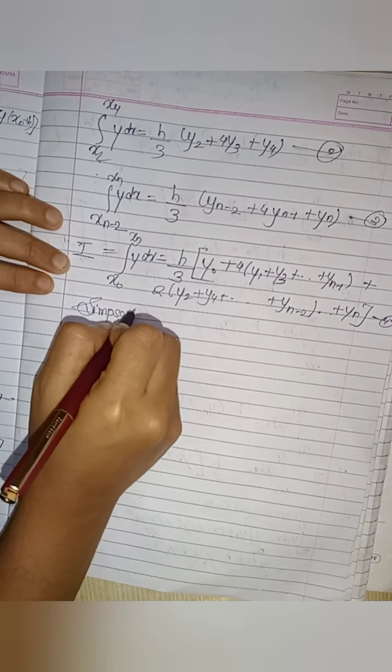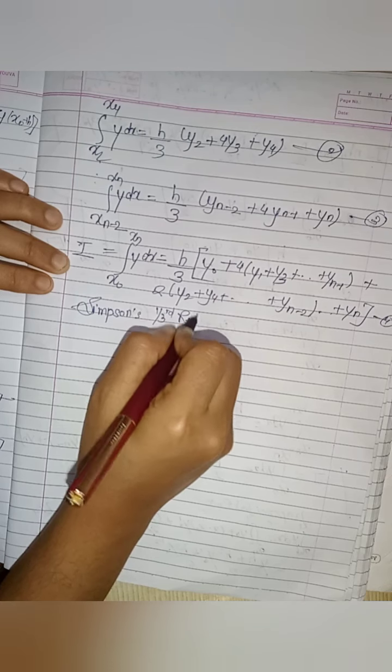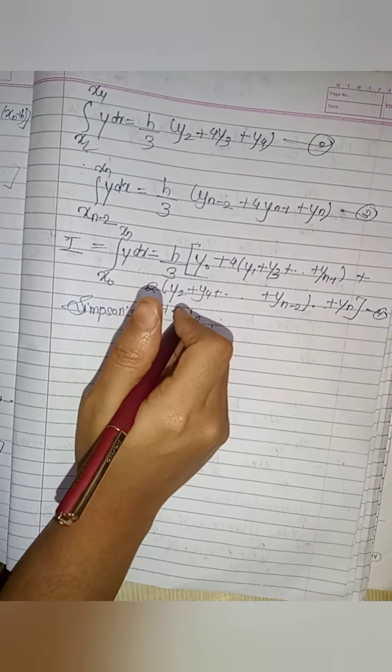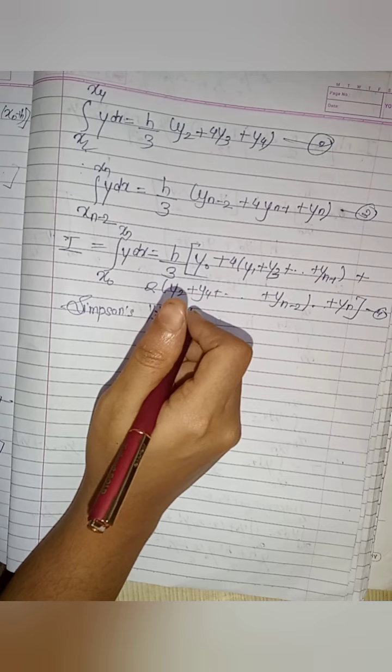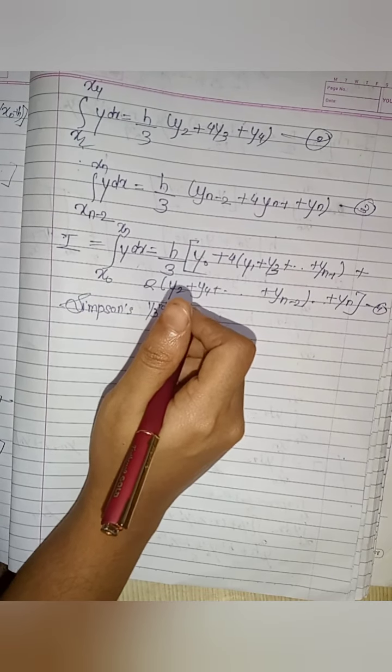So this is known as Simpson's 1/3 rule. Okay, so we have to make use of this formula for solving the sums. We'll see further how we can solve it.